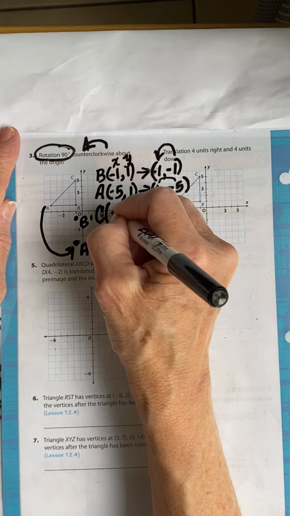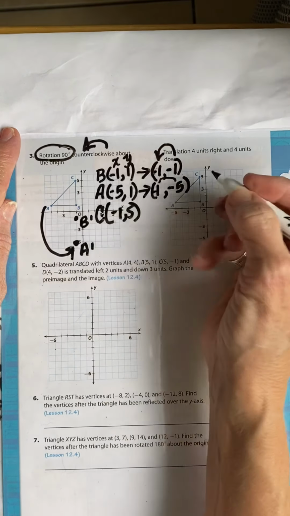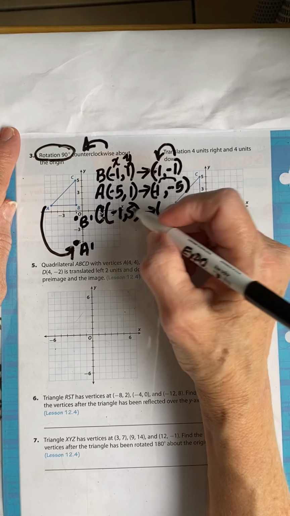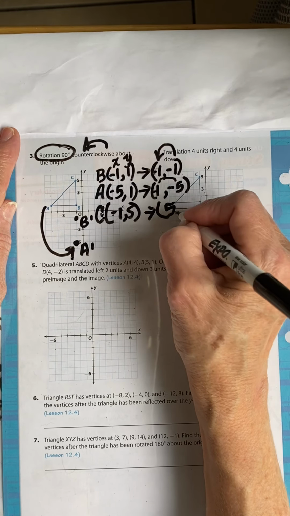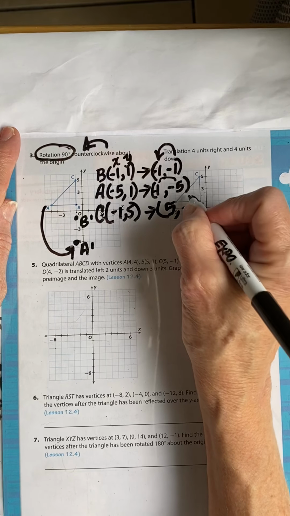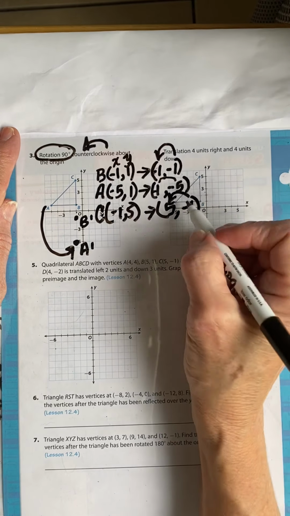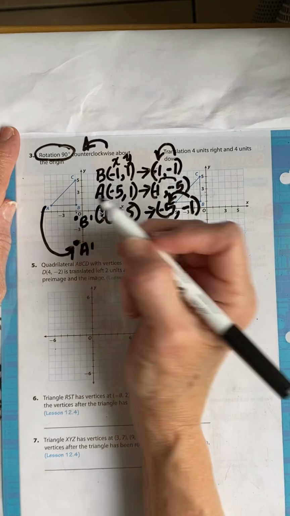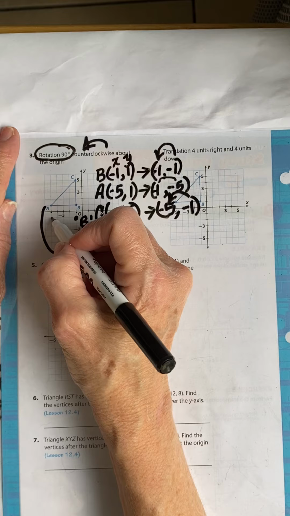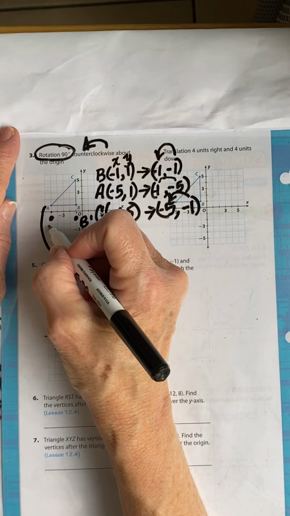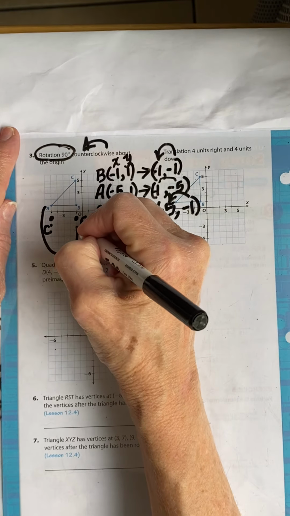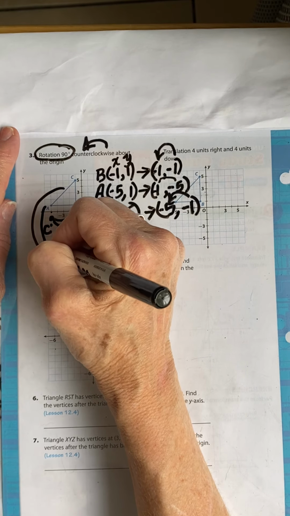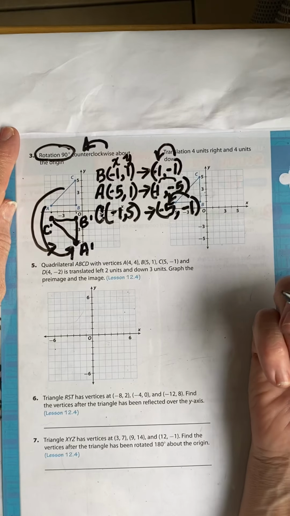Let's look at C. C was (-1, +5). We're going to switch places, so we get (+5, -1). But which one is it, counterclockwise? So the 5 becomes negative as well. So (-5, -1). And this is C prime. So this triangle did this move, and it turned to that.